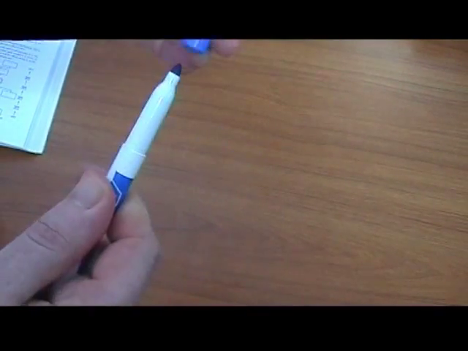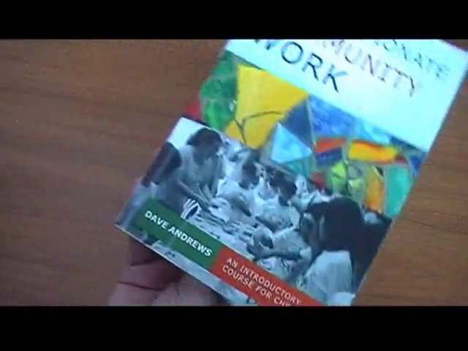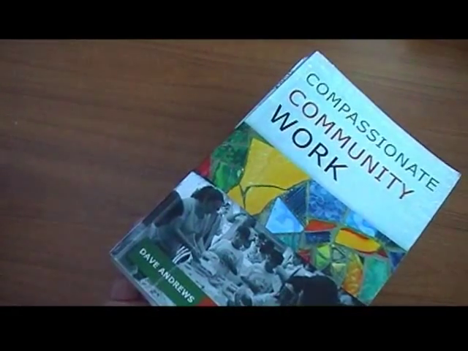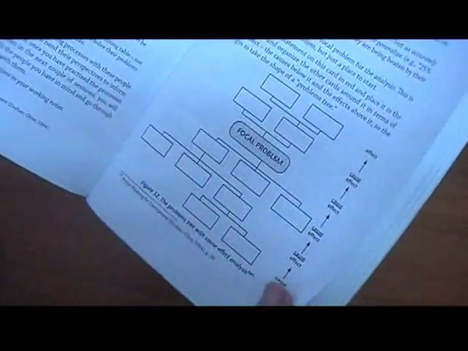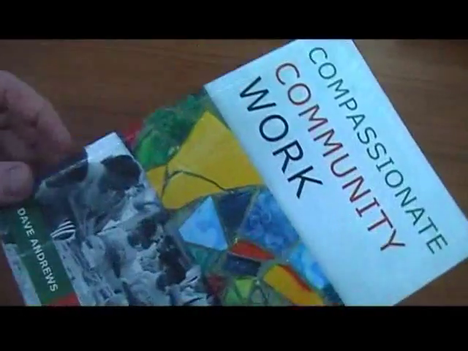What you'll need is a stack of cards. You could use a pack of business cards, cut some out of your own, and a couple of texters and pens. Now this process comes from Dave Andrews' book, Compassionate Community Work, and the notes for this process are up on Moodle, and Neil Barringham's slides as well. You'll see on page 265 the problem analysis, and you also see the solutions analysis process. But if you watch this video, you should walk away knowing what to do. Right, let's get started.